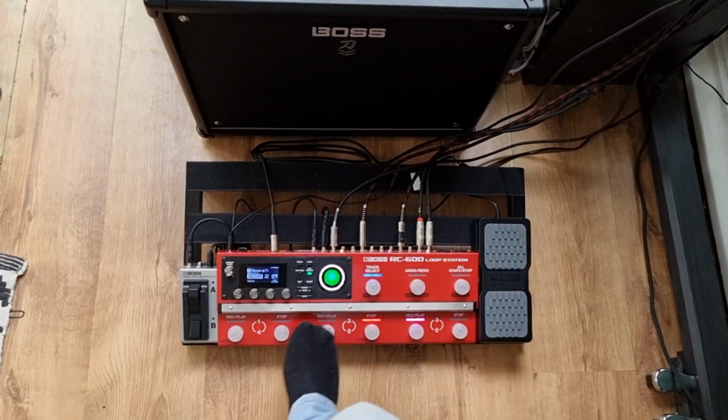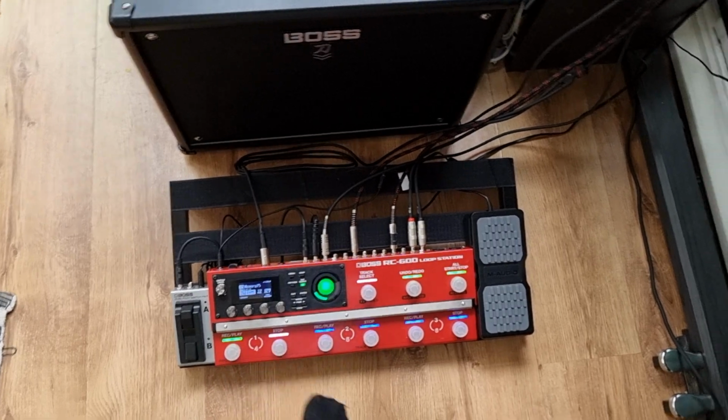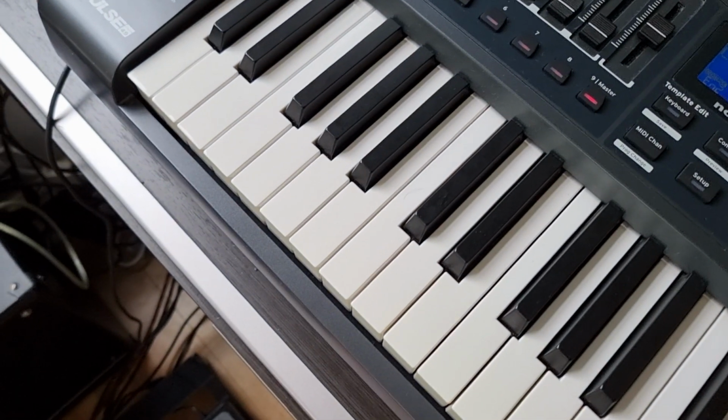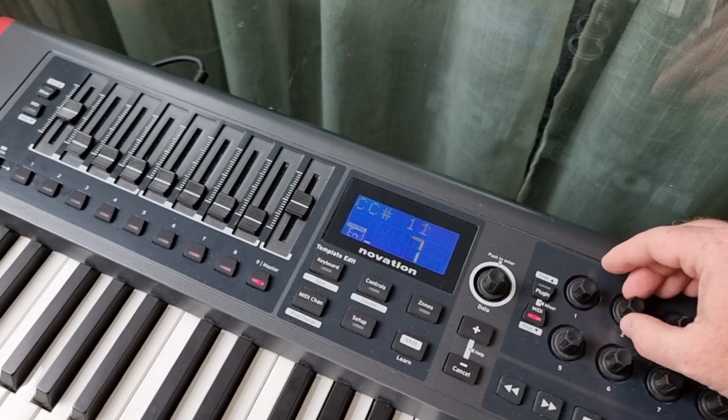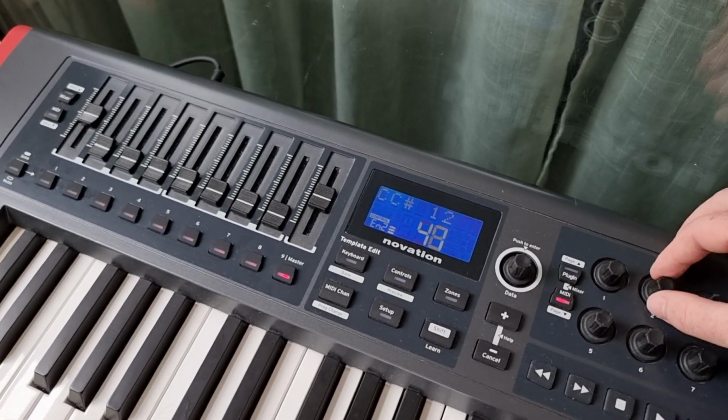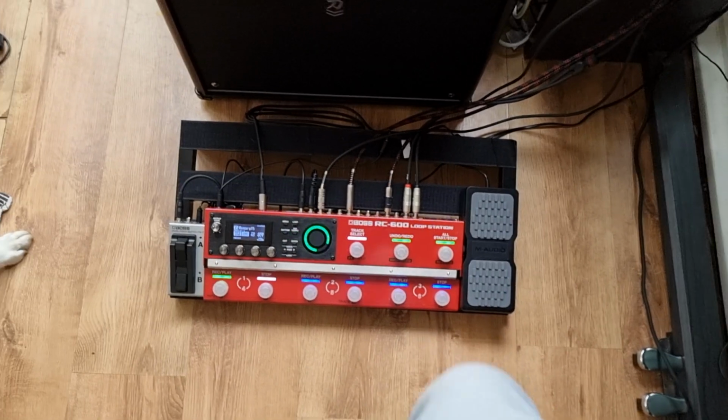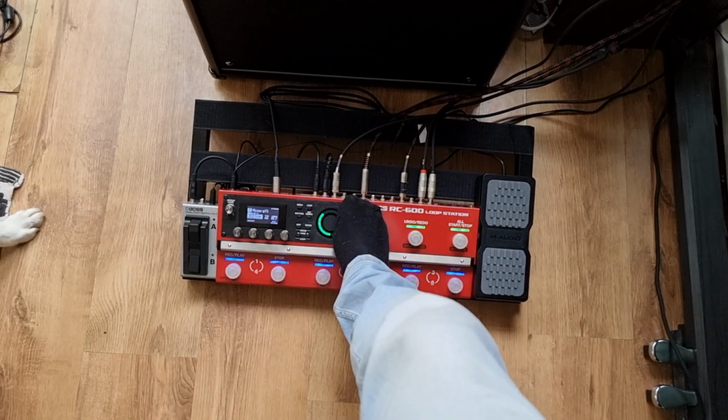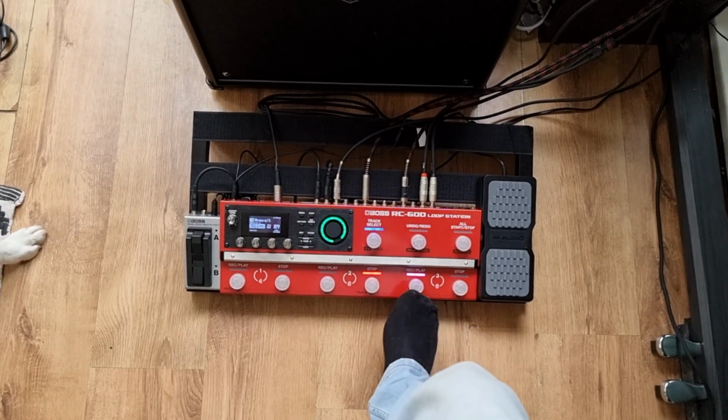So I'm just going to press play on track 1. Oh, hang on a minute. There we go. So you can hear my filter sweep. I'm just going to do one at a time. So we'll do the reverb first.